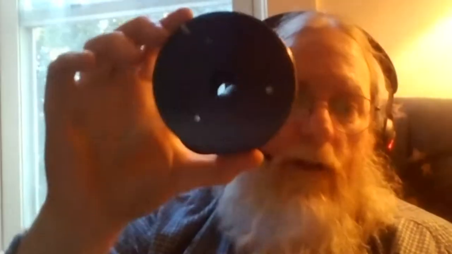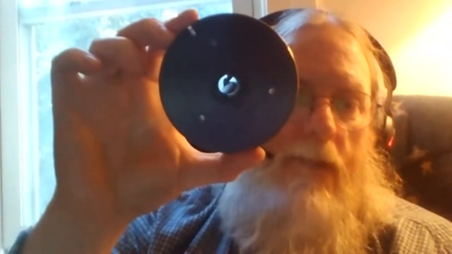And this is a baffle to keep stray light from going through the hole in the primary. So the incoming light from the secondary would go through that hole and then be brought to a focus back behind it somewhere.